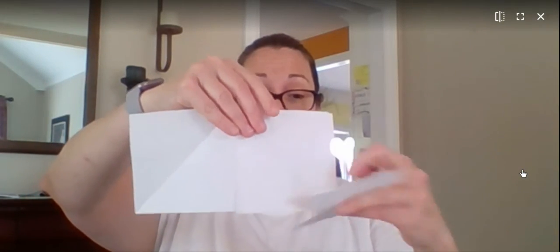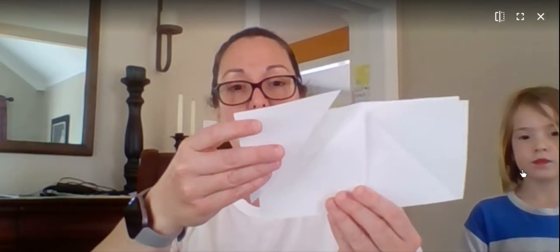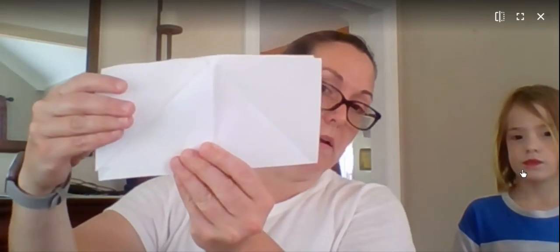I had this, and then I had this triangle piece was here, and then I had this triangle piece was here, like this. So I could, if I wanted to.